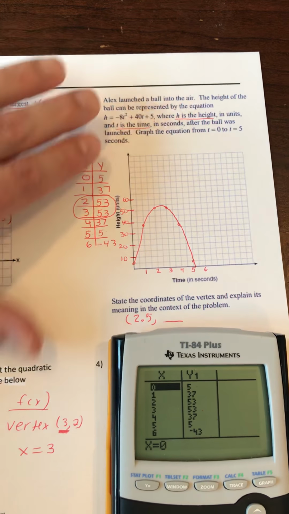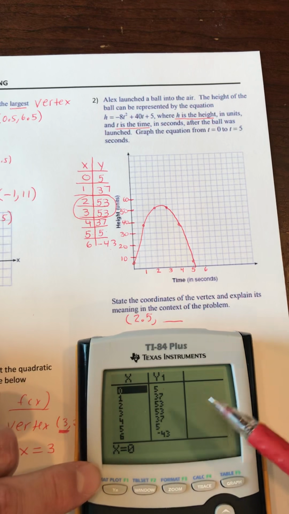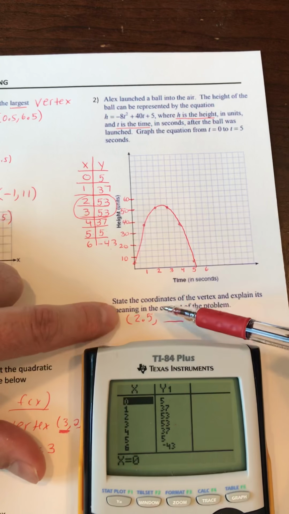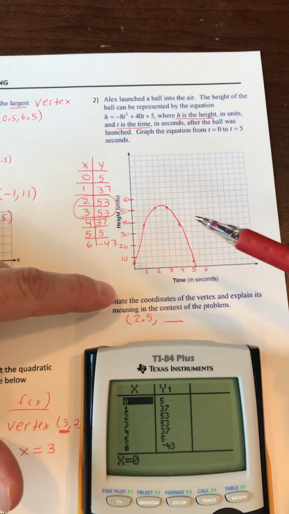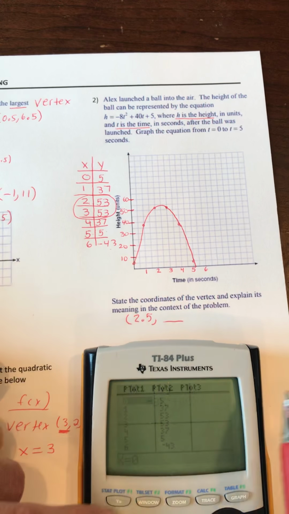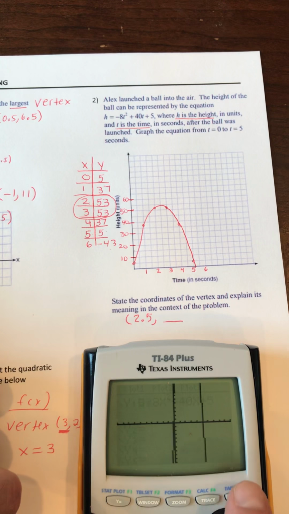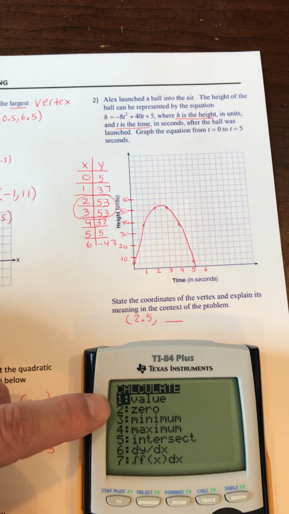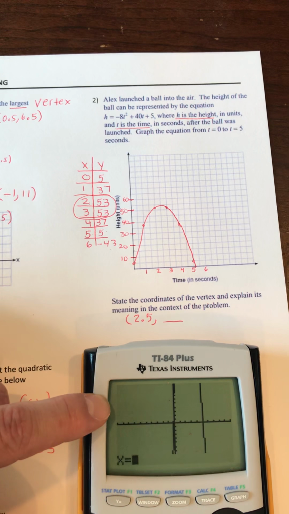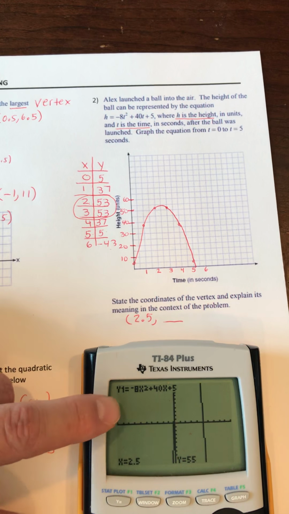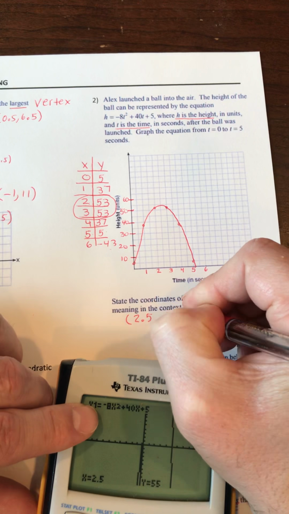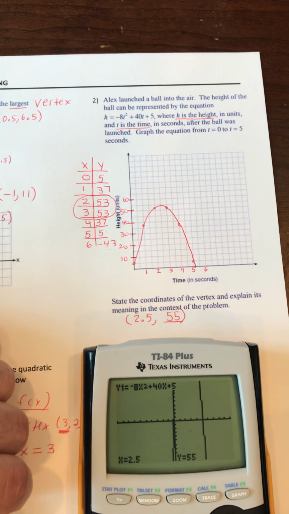Now, this is key. This is something I wanted to remind you about. Remember, we could calculate a value. I know the vertex is between 2 and 3. It's got to be 2.5 comma some y value. If you put the function in, you could go second trace, and plug in a value. I'm going to hit enter, type in 2.5, and hit enter. And that value is 55. So my vertex is 2.5 comma 55.